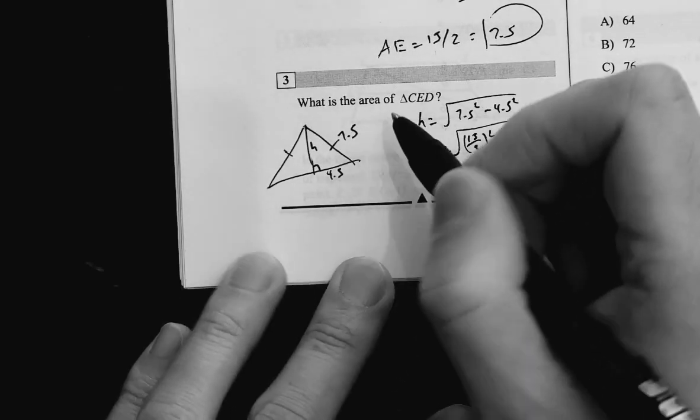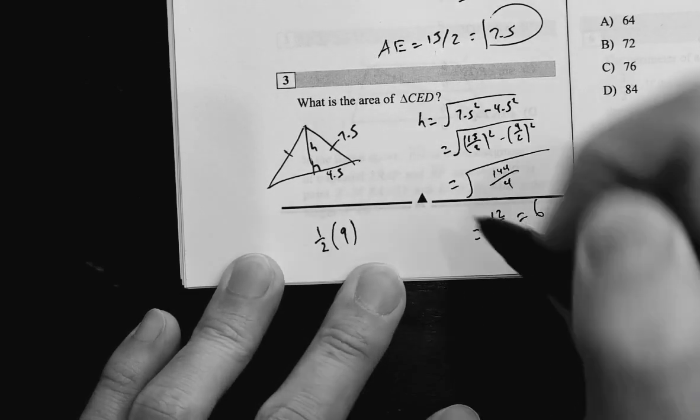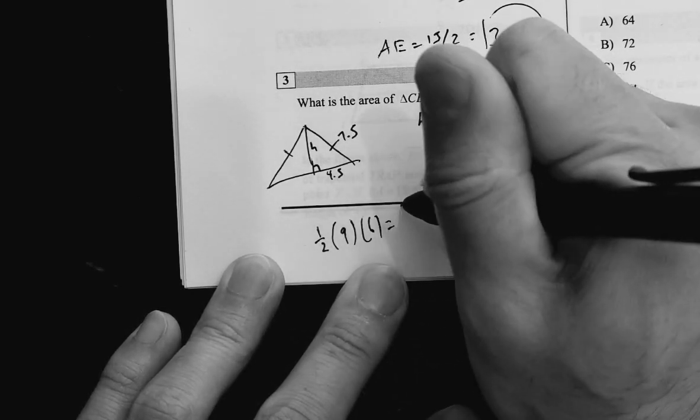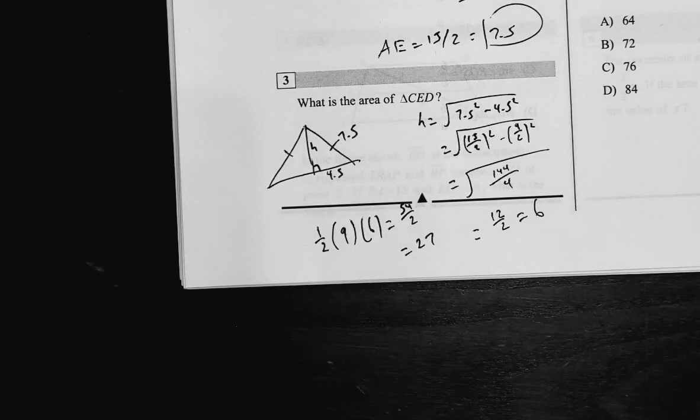Now we need the area of the triangle, which is half the base, which is 9. The base is 9. The height is 6. So that's 54 over 2. And that is 27. Let me check that's the answer. Yep.